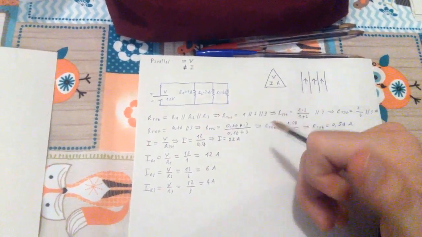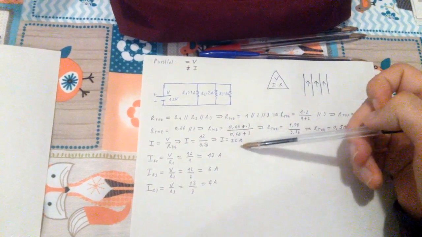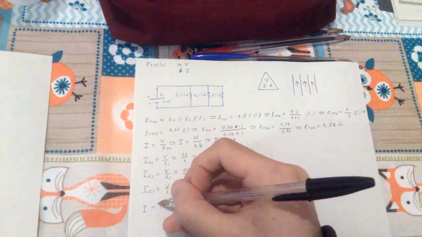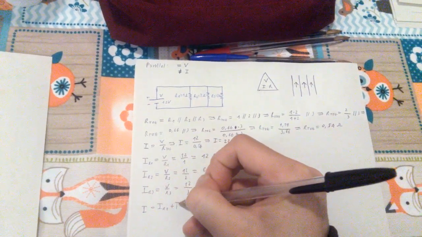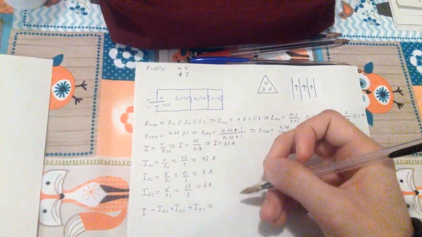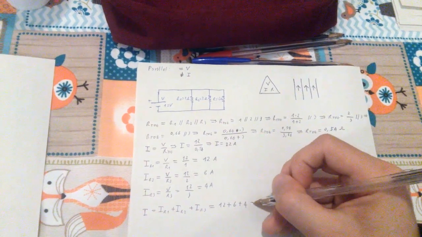Now, let's see whether this is the same as the total current. Well, it will be IR1 plus IR2 plus IR3. So 12 plus 6 plus 4.